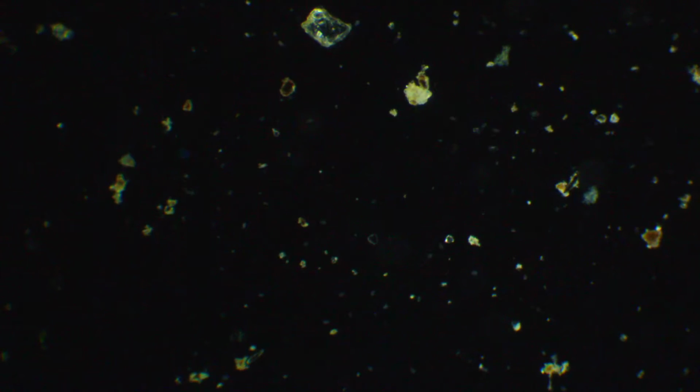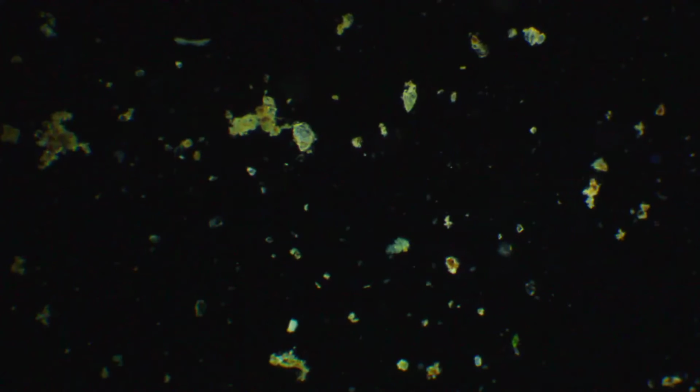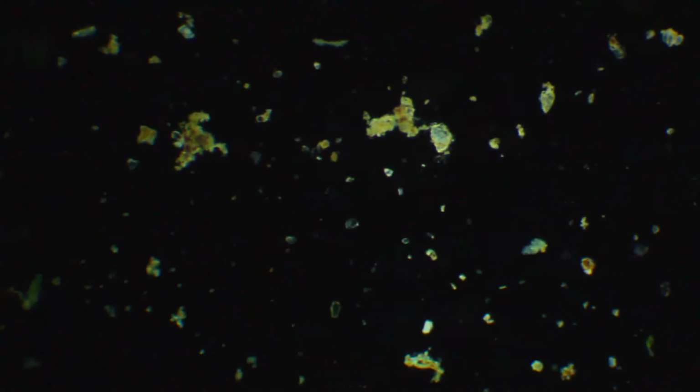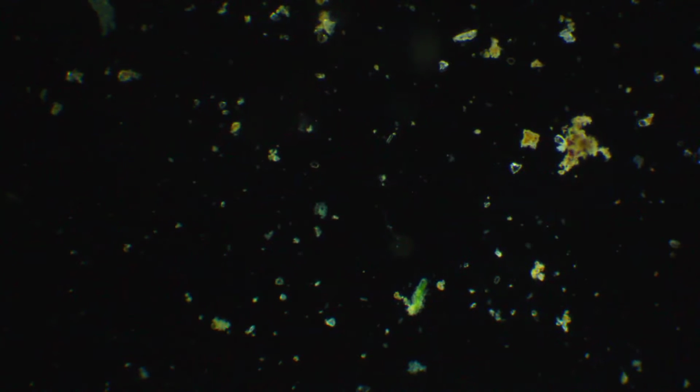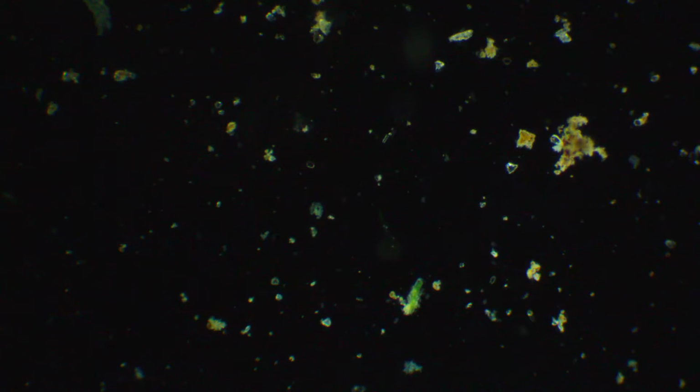These little worms are everywhere. I quite like the lumpy things a little better, actually. They're a little more interesting.